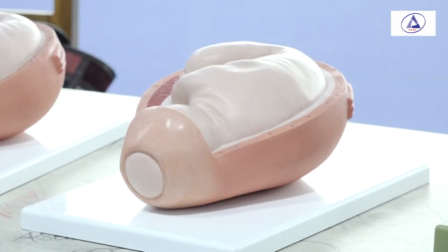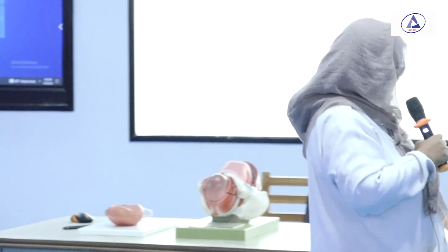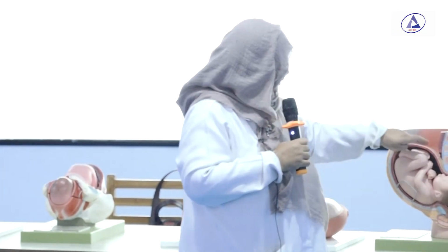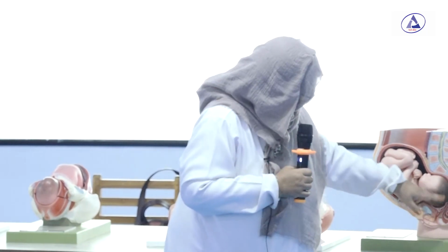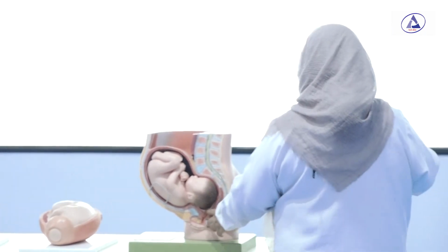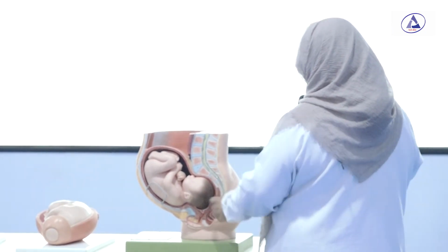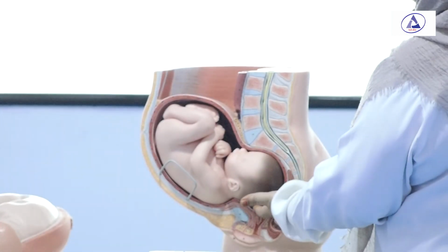So actually labor means labor. That is some work. What work is there? You see in the model, the uterus, the fetus, and also the cervix is here. Here is the cervix. Is it closed or open? Closed. Presentation. This is occiput.